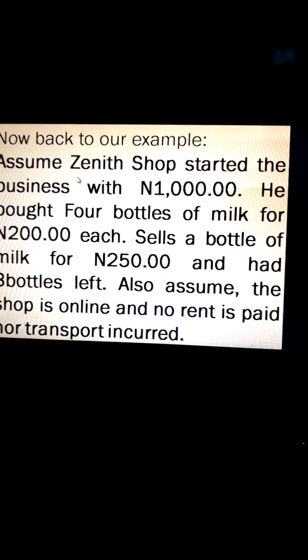Okay, now back to our example. Let's assume Zenith Shop started the business with 1,000 naira. He bought 4 bottles of milk for 200 naira each, sells a bottle of milk for 250 naira, and had 3 bottles left. Also, let us assume the shop is online and no rent is paid nor transport incurred. So what will the double entry be?